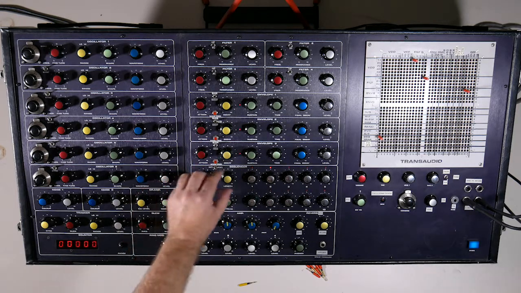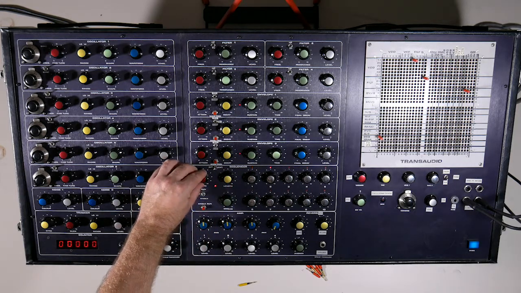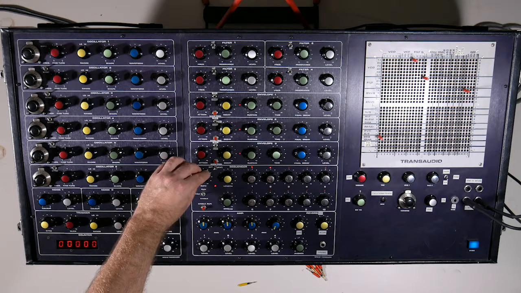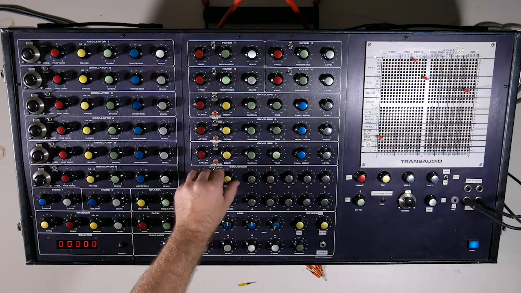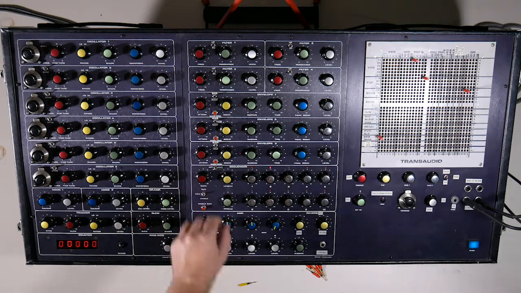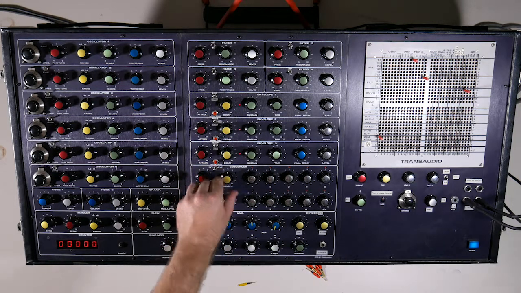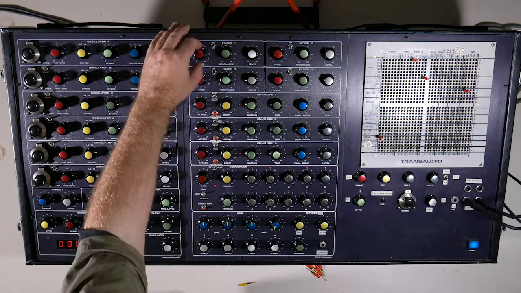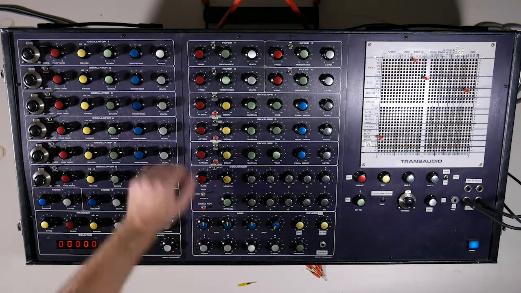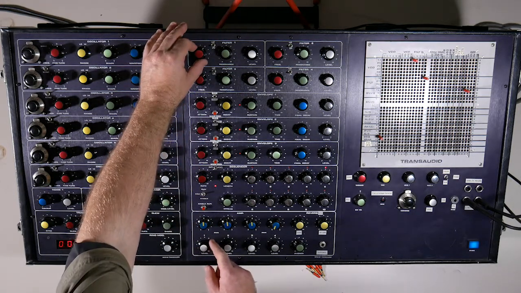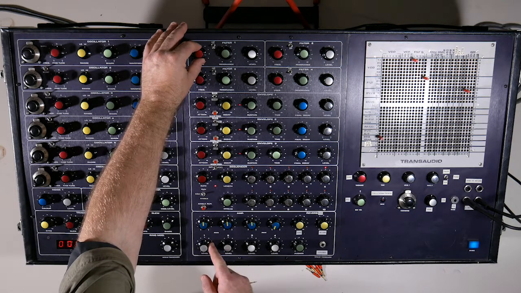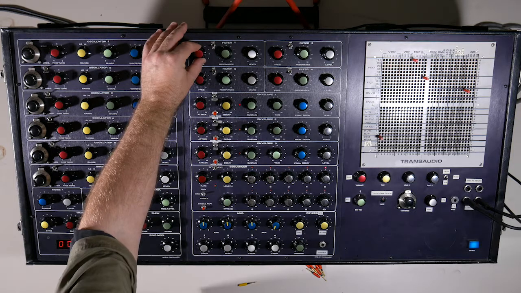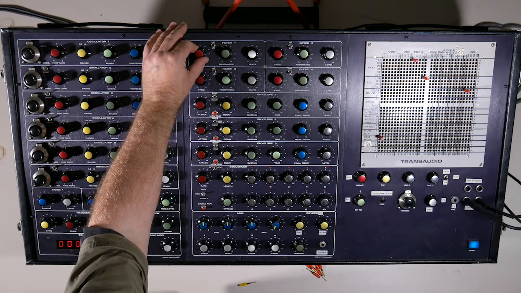We can then change the rate here. And then we can also increase the number of steps, giving you lots of possibility there. And then the next thing you would probably want to do is change the filter. So we can hear that changing slowly over time.